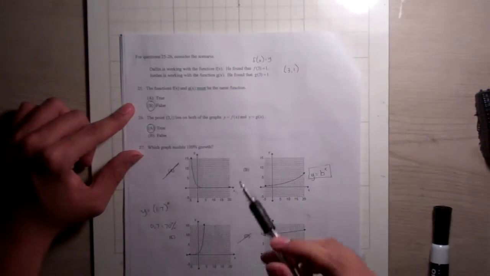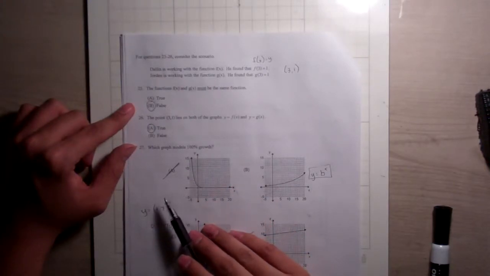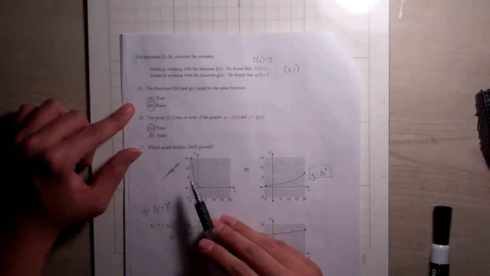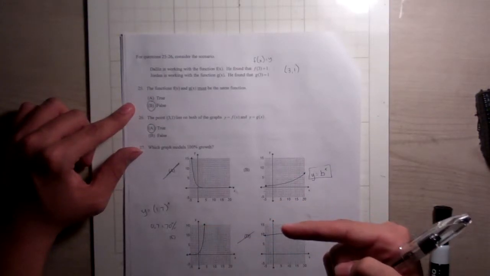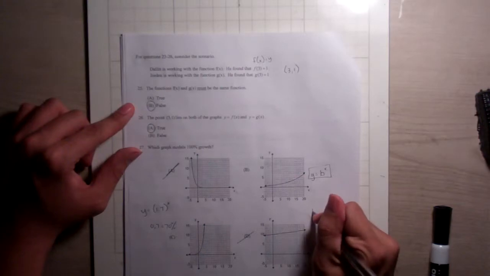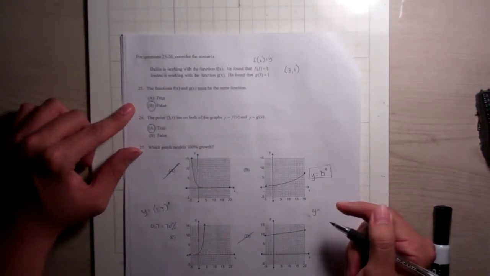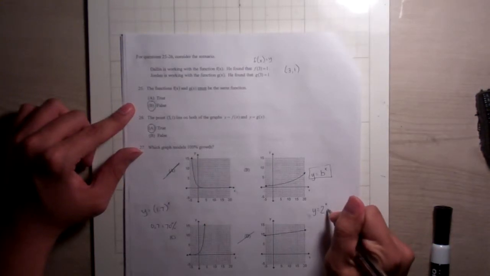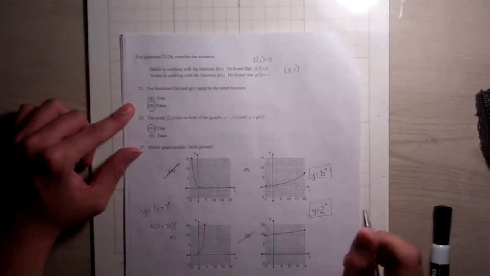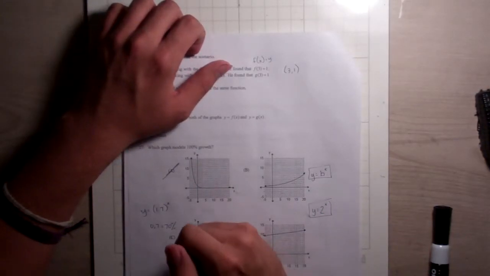Well, since we've been asked, what's 100%? What is 100% of 1? That's just 1. So that's how much it's over 1. So our equation is actually y equal to, since it's 100% over 1, that represents 1, you just add it to get 2 to the x power. Okay, and that answer actually is C.